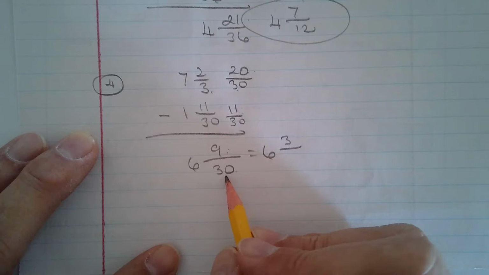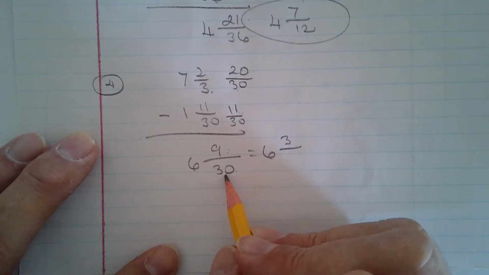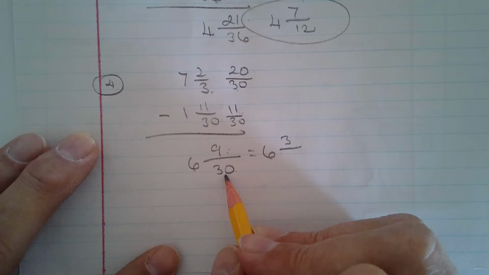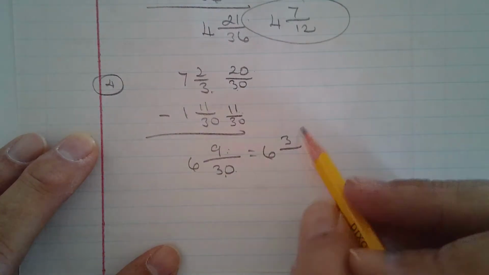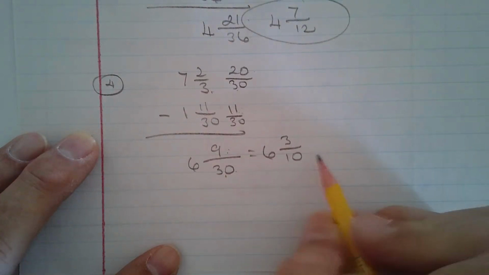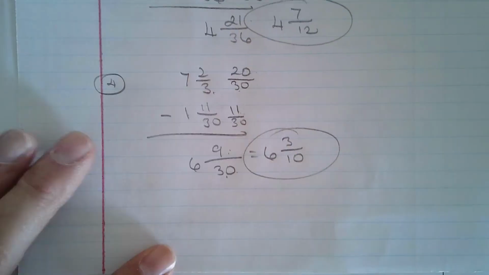So then my next question is, how many times does 3 go into 30? What times 3 is 30? You're just drawing a blank, all this pressure. Miss Reyes, help him out. 10. 10. Okay. So there's the final answer for that one.